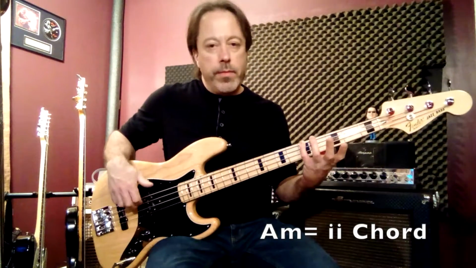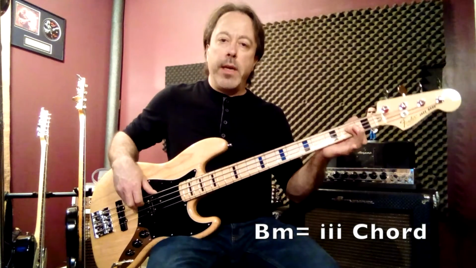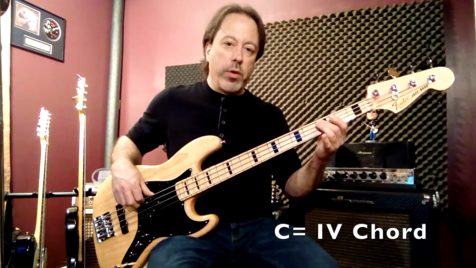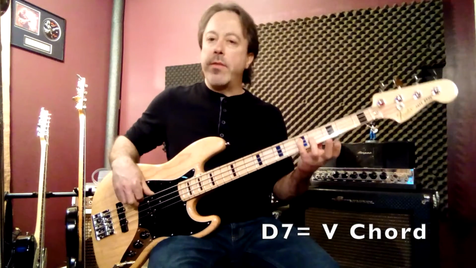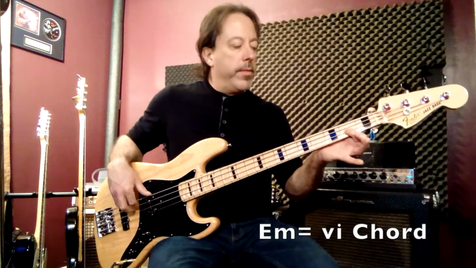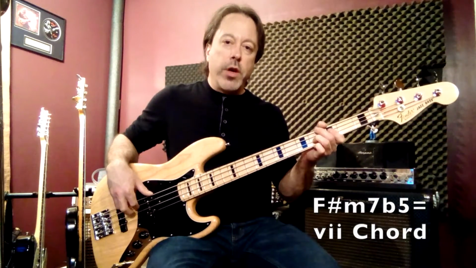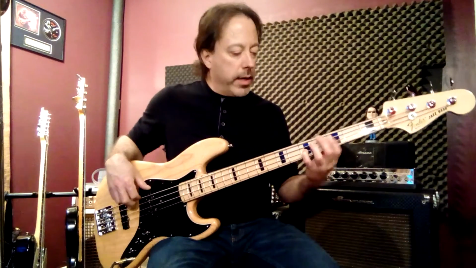The 2 chord is a minor. In this case it would be A minor. The 3 chord, B, B minor. The 4 chord, C, C major. D is the 5, that would either be a 7th or a major. E would be a minor, the 6th. F sharp would be half diminished. And back to our G, the major again.